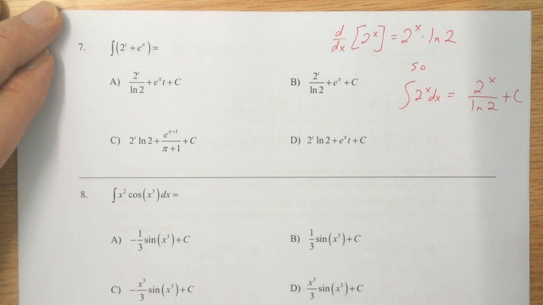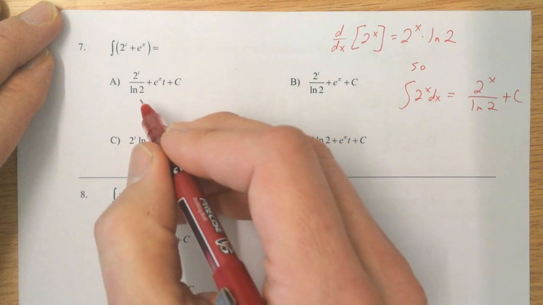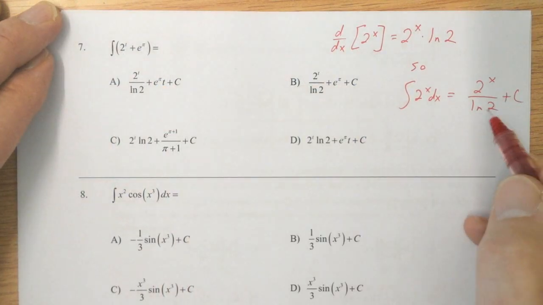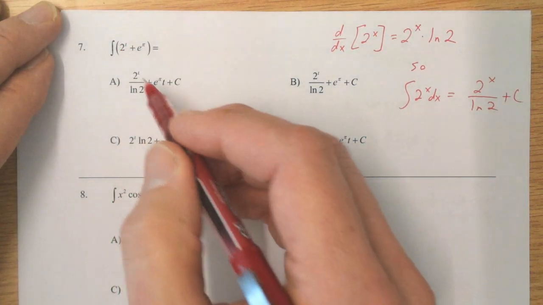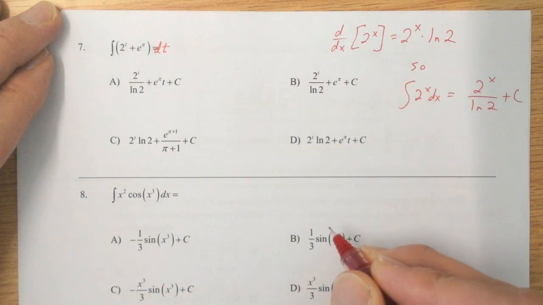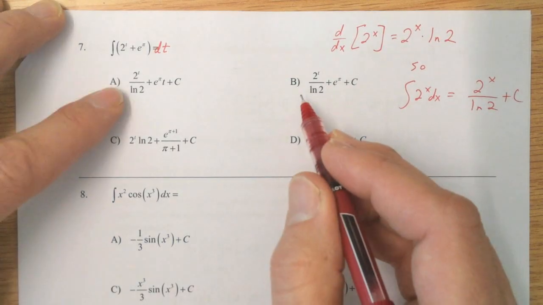All right, so 2 to the x times the natural log of 2 would antiderive, and 2 to the x would antiderive to 2 to the x over the natural log of 2, whether it's x or it's t. Oh, shame, Mr. Swain, you lost your differential. We need to see this term, and we see it in both of these cases.